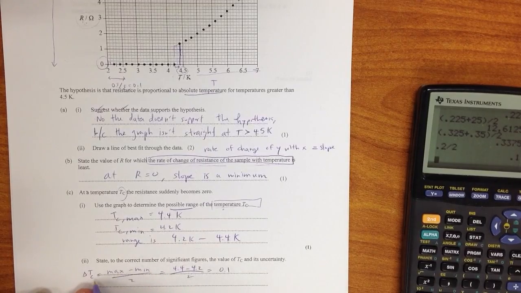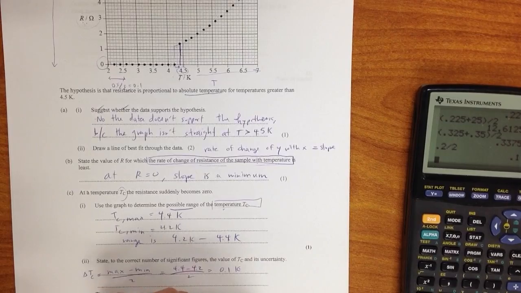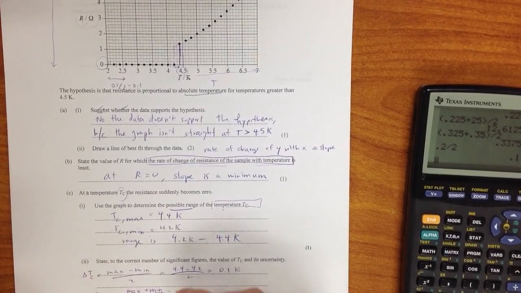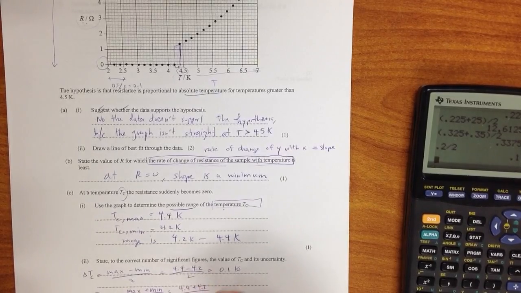The way that you find the uncertainty when you have max and min is you take the difference and divide by 2. That's how you find the uncertainty. The central value is found differently. The central value is max plus min over 2. Just average these together, and it's 4.3.